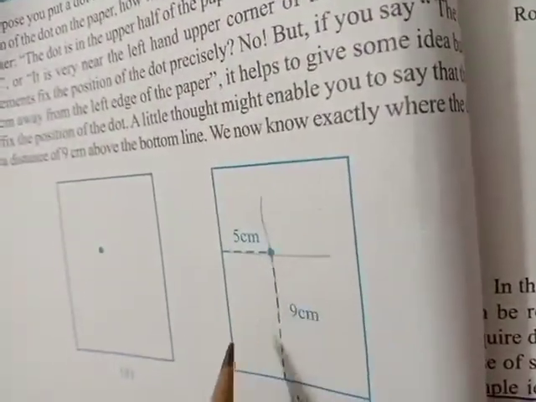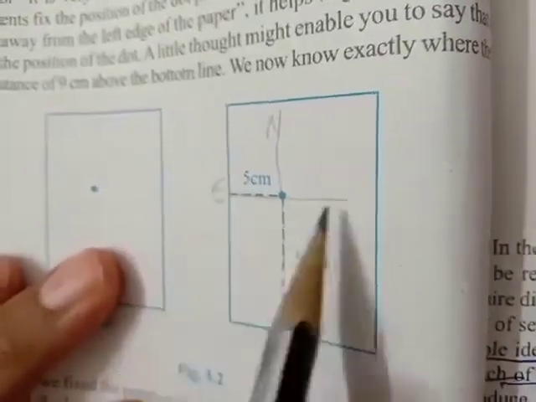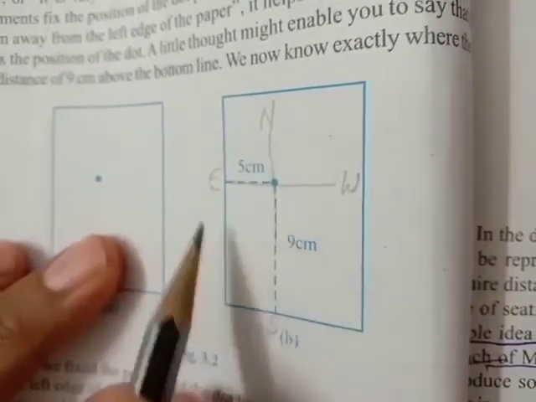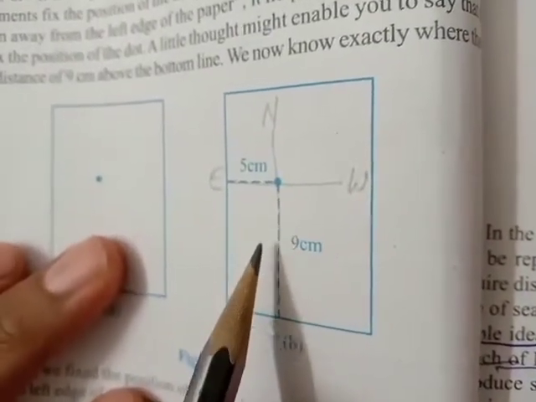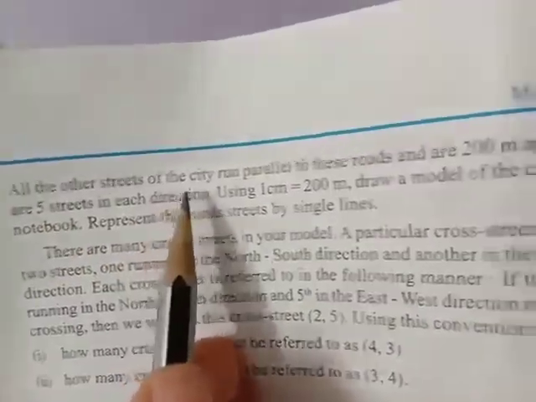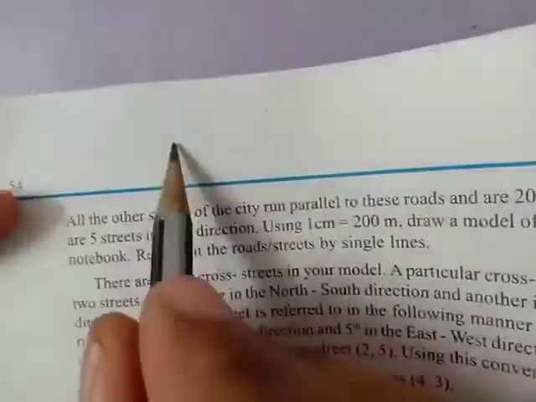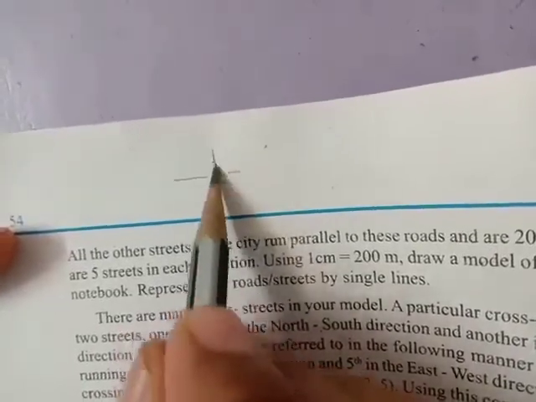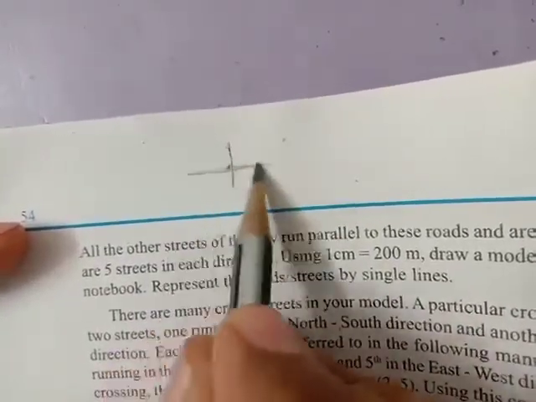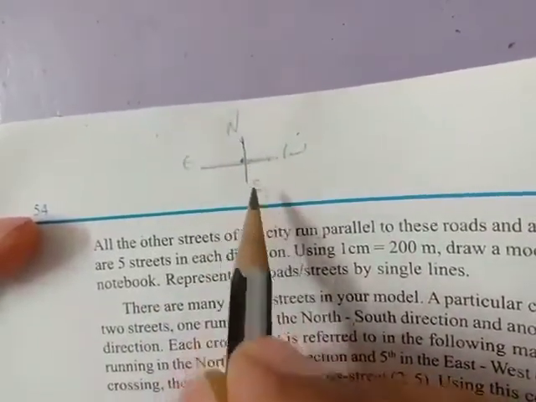See, these roads are moving in which direction? This is north south, and this is east west. They are moving in this direction. So now what is given? All the other streets of the city run parallel to these roads. Now I showed you. Suppose this is the city and there are two main roads. This one runs in the east west direction and this runs in the north south direction.